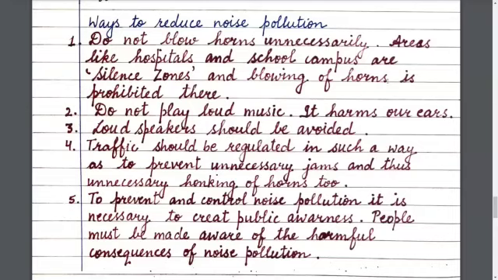Now, children, let us discuss some of the ways to reduce noise pollution. Number 1, do not blow horns unnecessarily. Areas like hospitals and school campus are silence zones, and blowing of horns is prohibited there. Number 2, do not play loud music. It harms our ears.